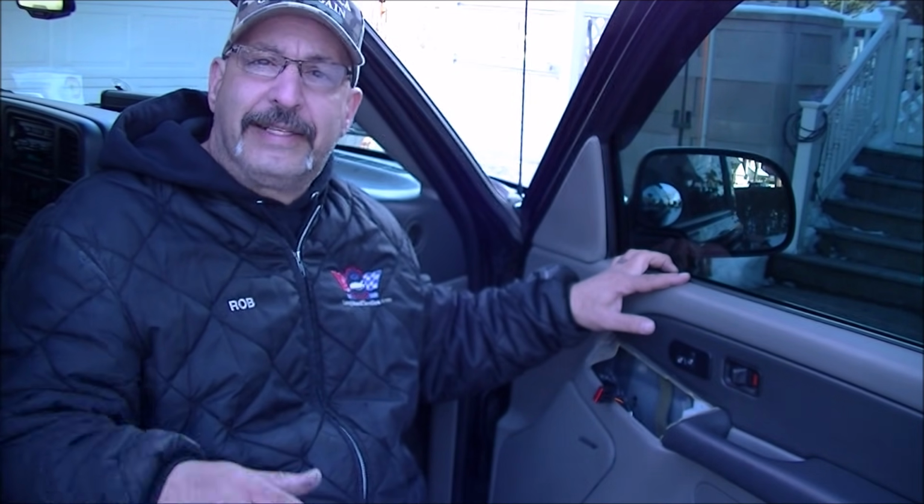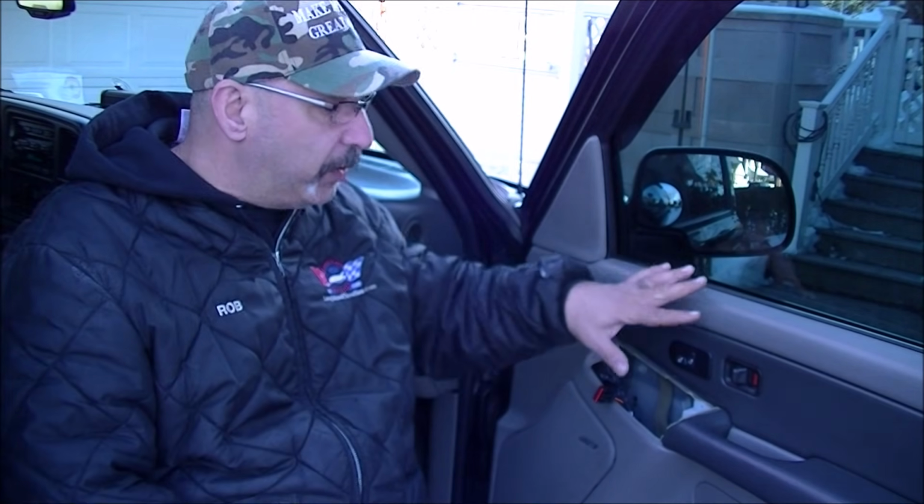Now, when we Googled it, it came up with a technical service bulletin that I put in the description below, and it's a pretty complicated technical service bulletin. It's a common GM problem with this door going dead. It's a loss of communication between the door control module and the body control module. Now, in this vehicle, the door control module is actually the door switch mechanism.